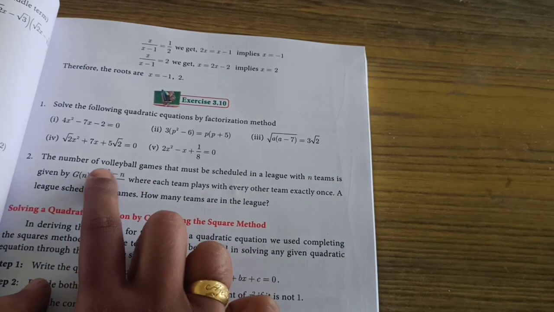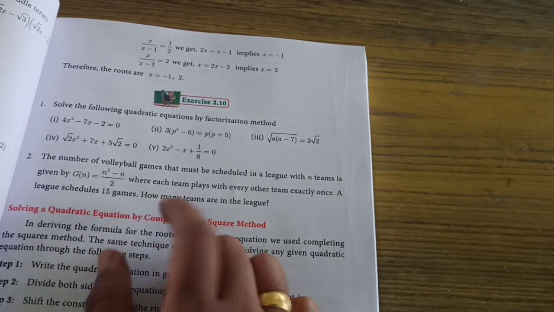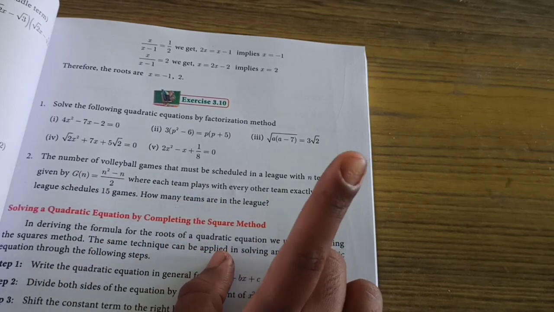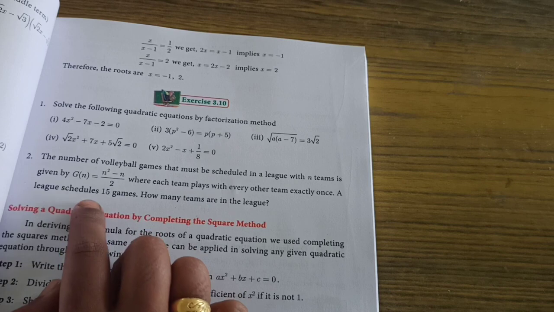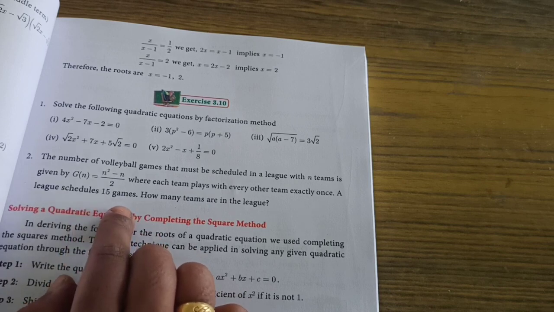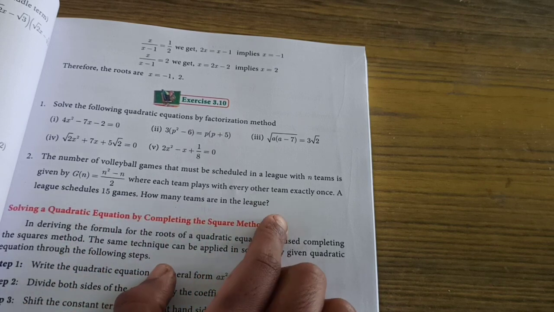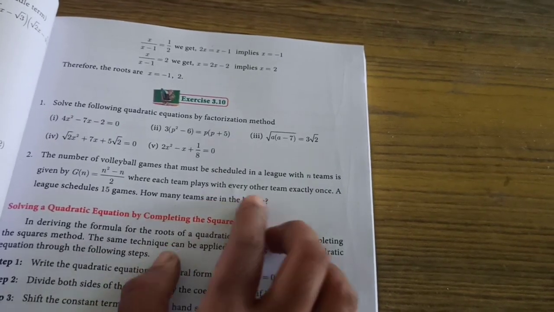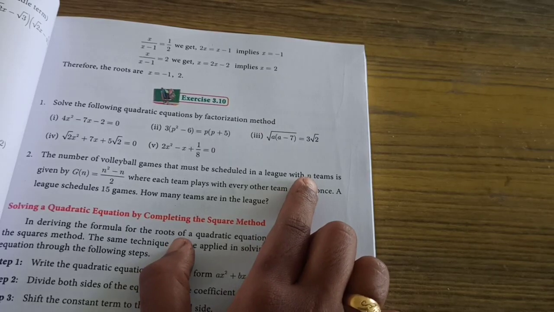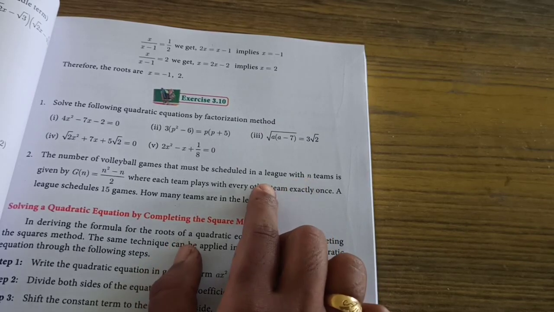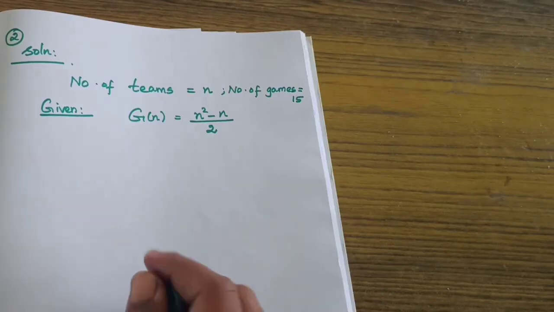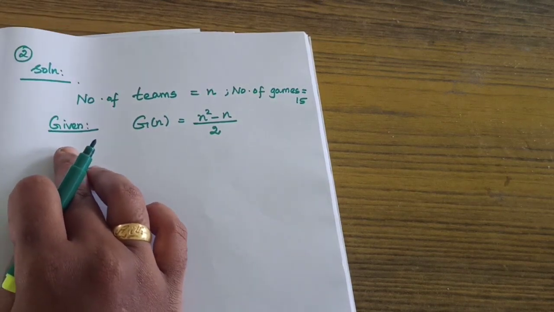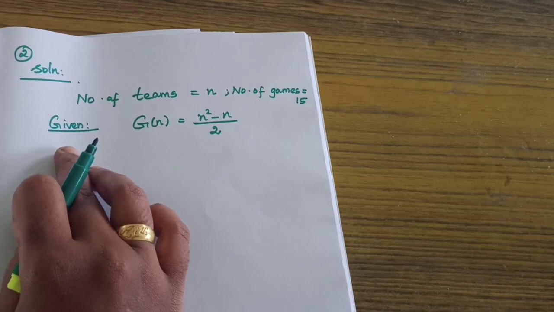G of n is equal to n square minus n by 2, where each team plays with another team exactly one time. The league schedules how many games? 15 games. So how many teams are in the league? That n value only we need to calculate. Shall we do it now? Okay, listen dear students. The solution only I am writing. Just refer to the question in your textbook, which is on page number 111.